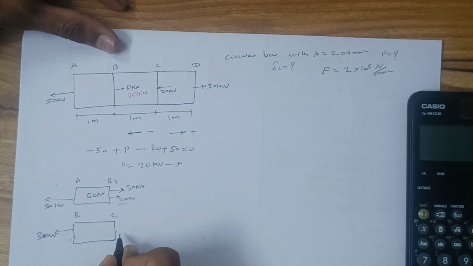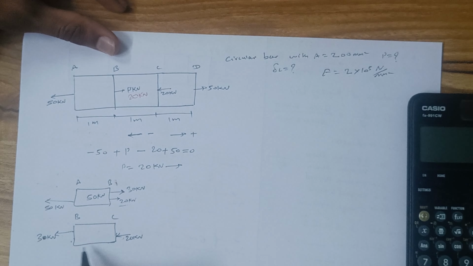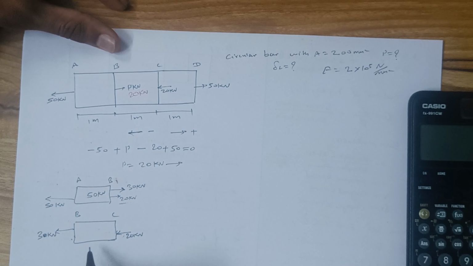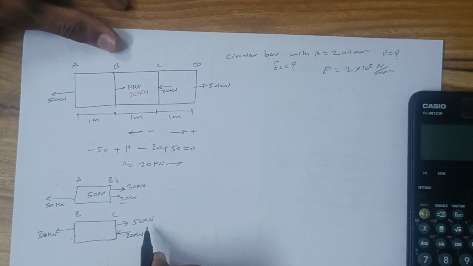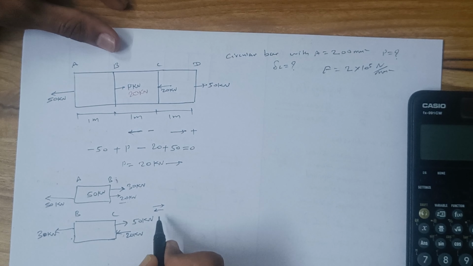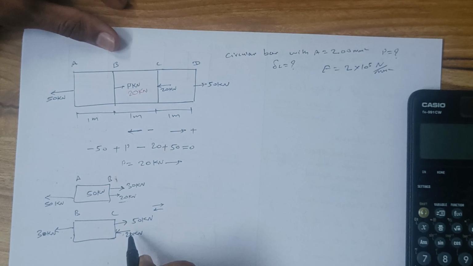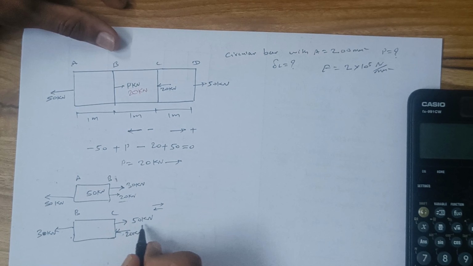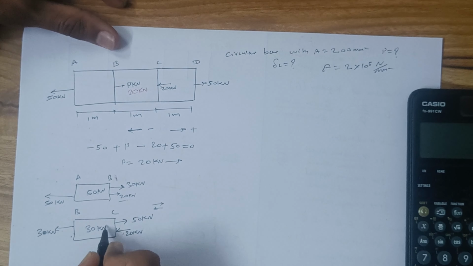Now C is loaded with 20 kilonewton. So if we have to put this system in equilibrium, we have to add here 50 kilonewton. So 50 kilonewton minus 20 kilonewton is equal to 30 kilonewton, because the 50 kilonewton is going in this direction and 20 kilonewton is going in this direction. So it will subtract, because this is positive, this is negative. So the remaining resultant is 30 kilonewton. So the BC section is under 30 kilonewton.